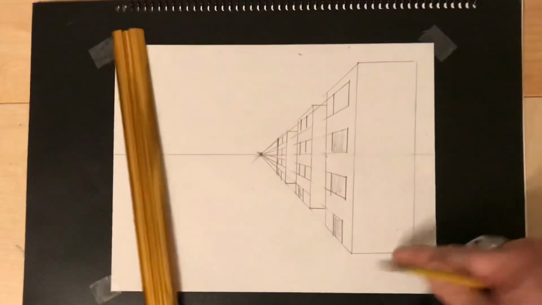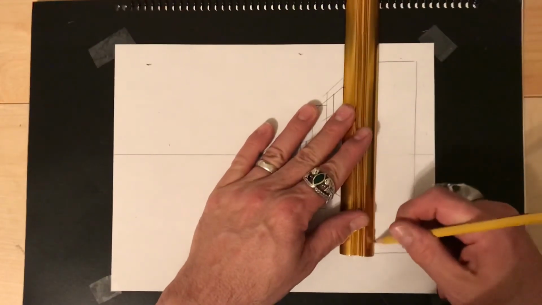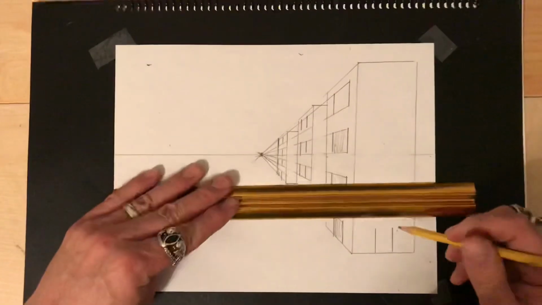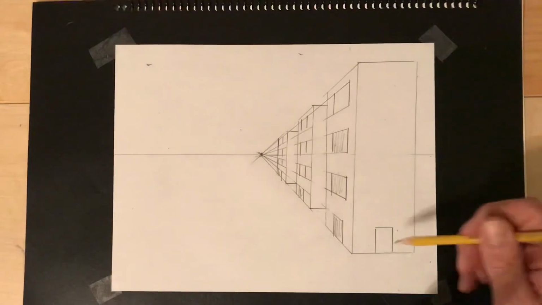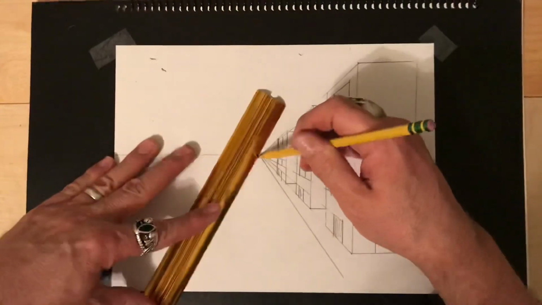Now, if there's a window or door over here, you don't have to draw it in perspective. You literally just need to draw a rectangle. Okay, I'm making a big door. Nice big door. Okay, so as you can see, if you're looking straight at it, it just looks like that. Okay, then we can make our street.